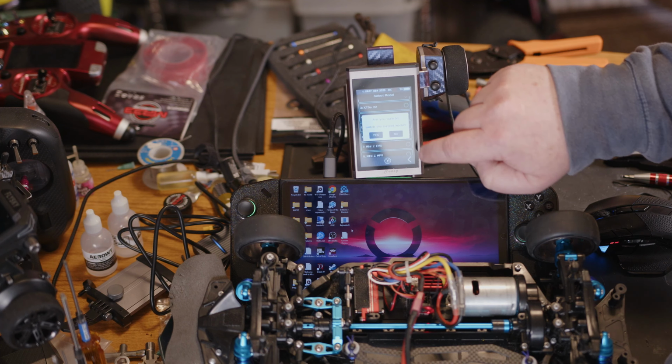Yeah, we'll go for Senna. I believe that's what it is. So if we then go to RX, bind, it's a classic one. Binding successful. So we are bound. Steering works, throttle works.